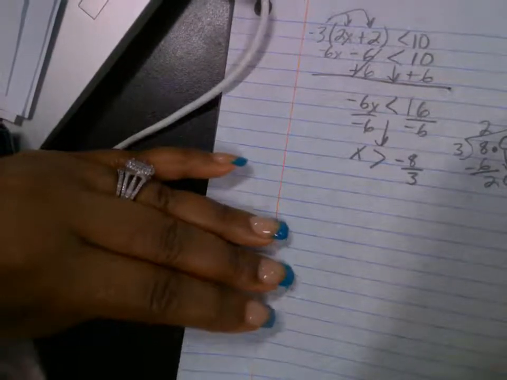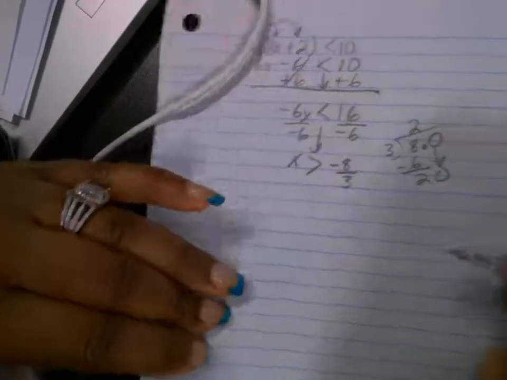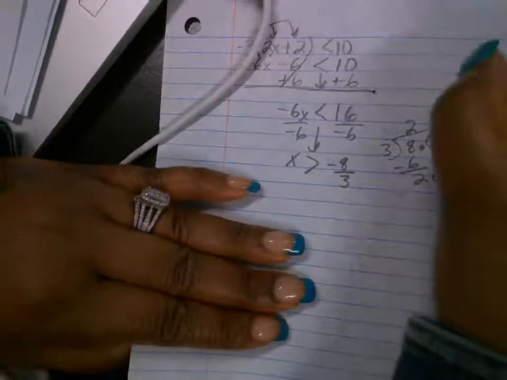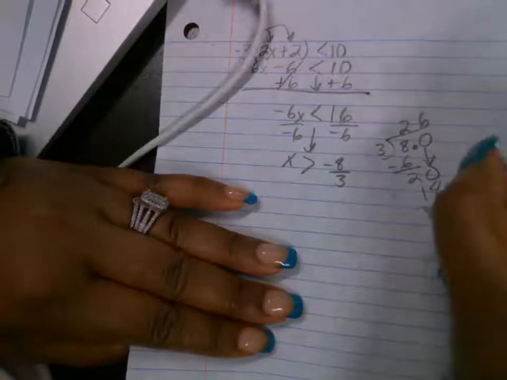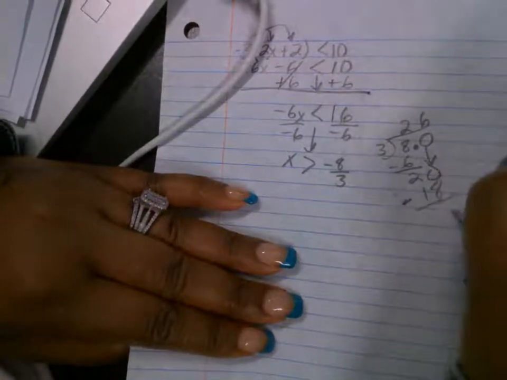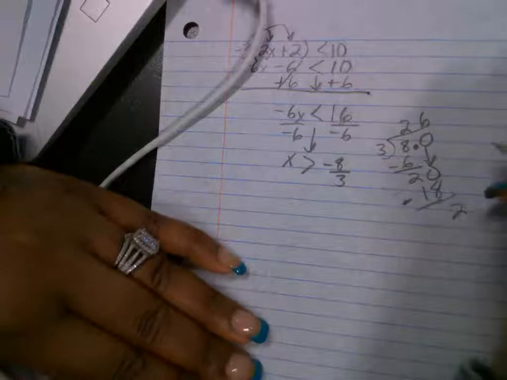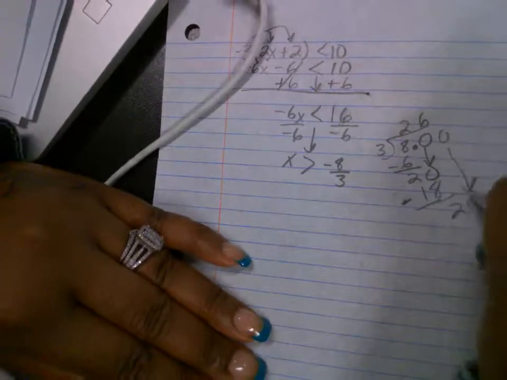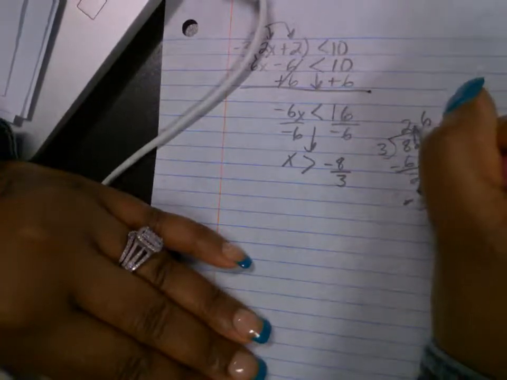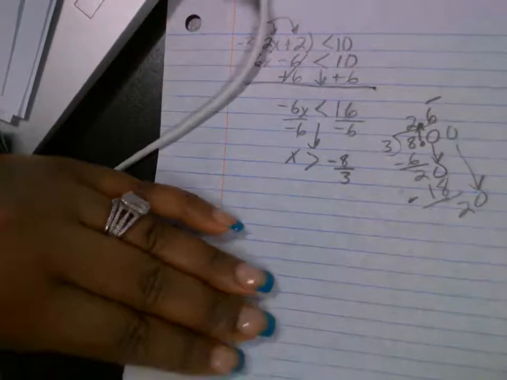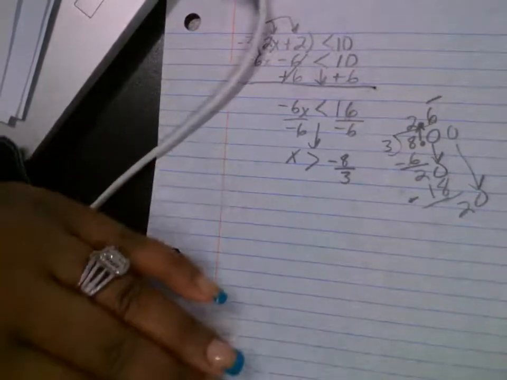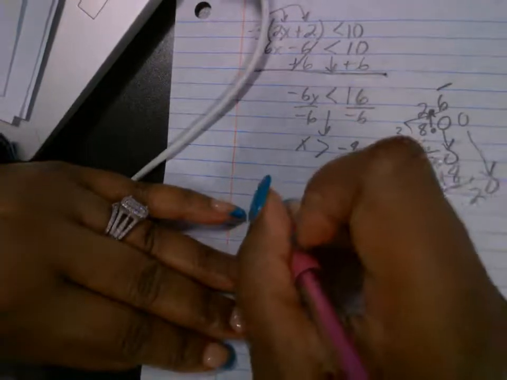How many times will 3 go into 20? 6. What's 6 times 3? 18. When you subtract, what do you get here? 2. What's going to keep happening? It's going to keep going. So what number is going to repeat? Six. Okay. All right.